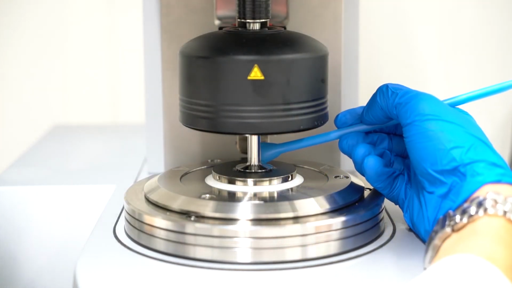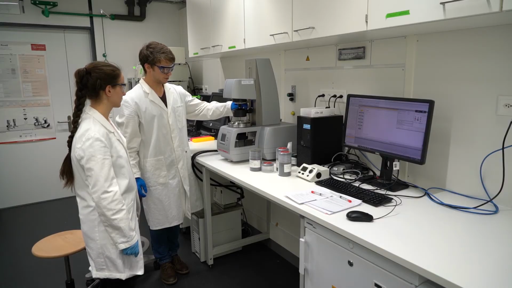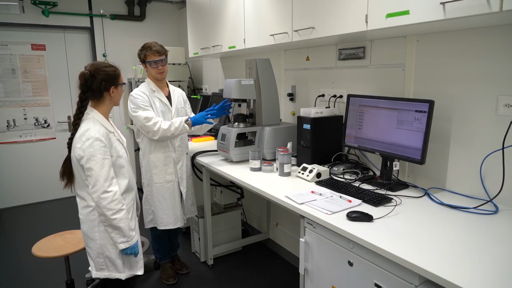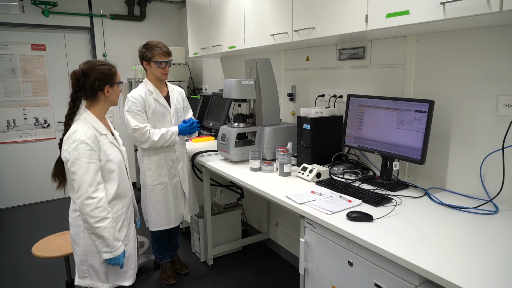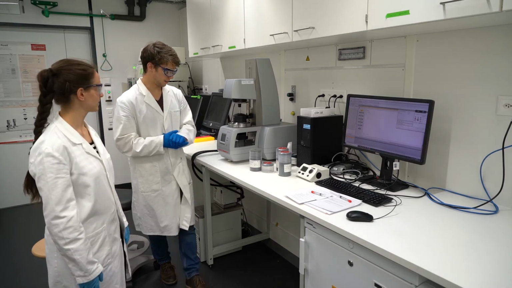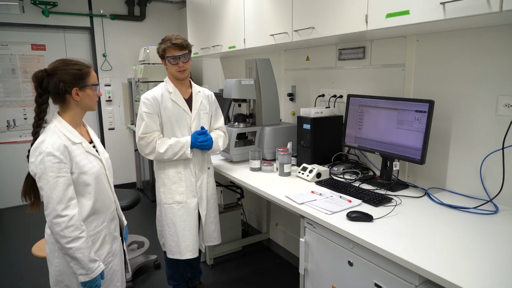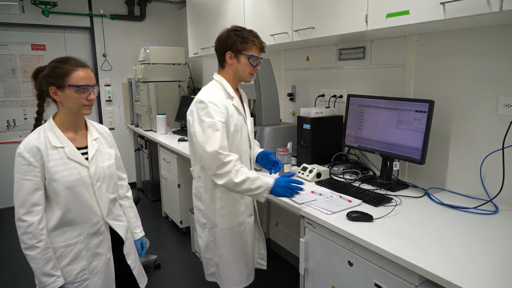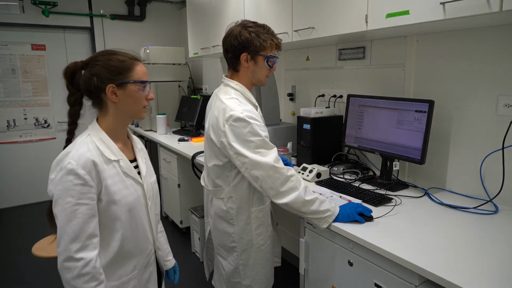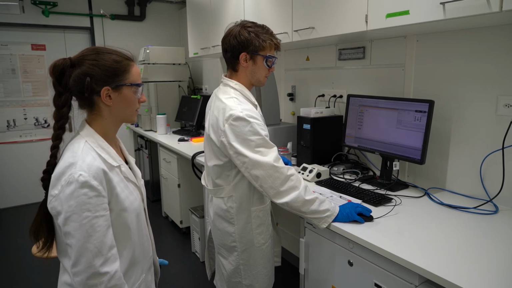At this point, we can then lower the passive foot so that we isolate the material from the environmental conditions like temperature and how dry the air is. At this point, we can continue with our test.